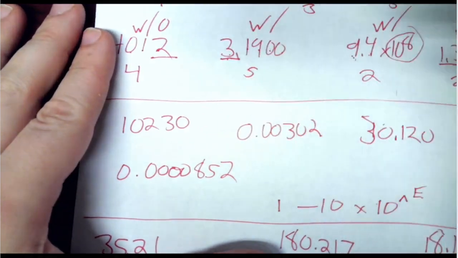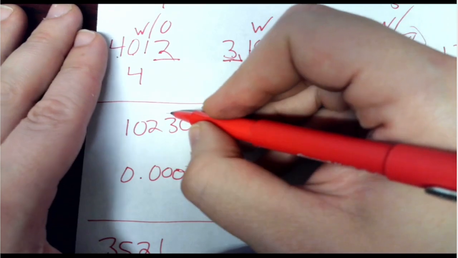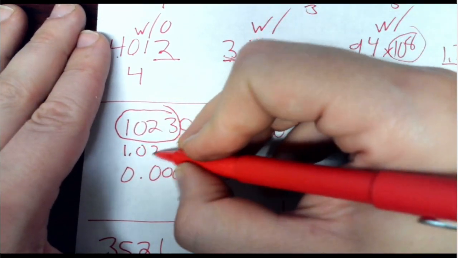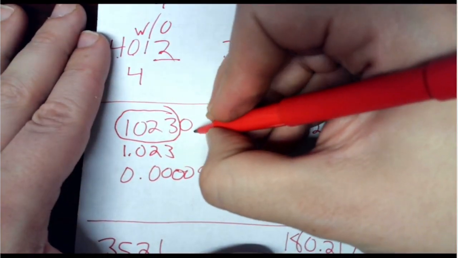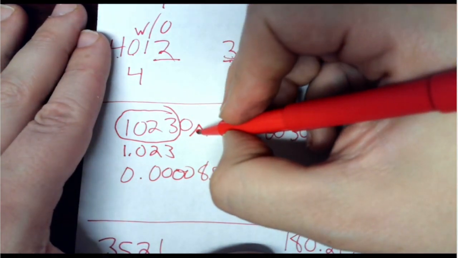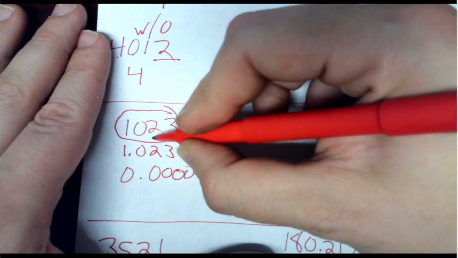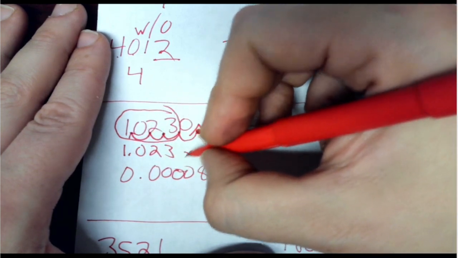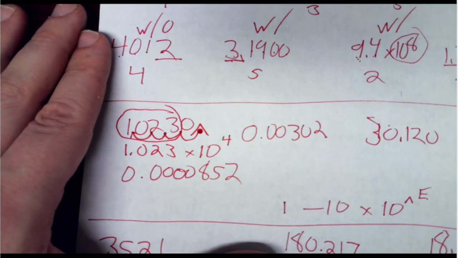So since we just did this one a second ago, 10230, the numbers I need to know are these. So I need 1023. Now, the decimal would actually go right here. So I'm going to enter that in. And to turn this into that, I have to move 1, 2, 3, 4 places to the left. And so that means I raise this to the 4th power.